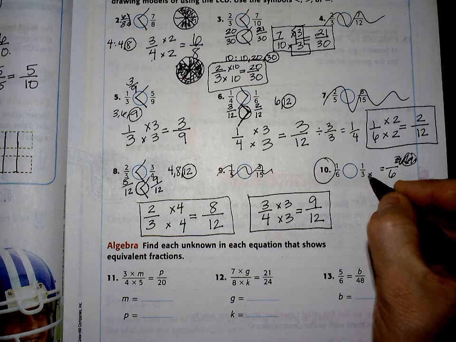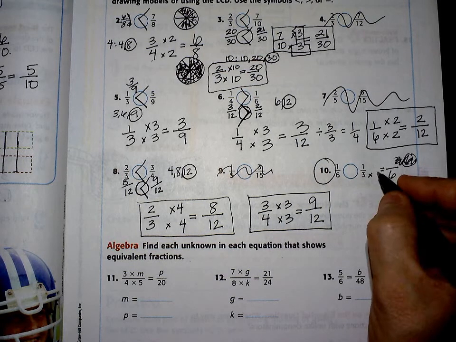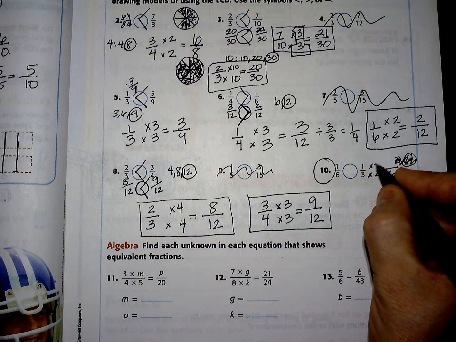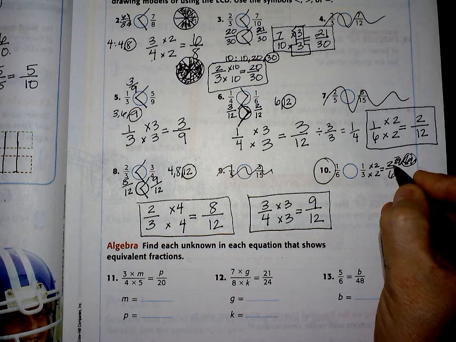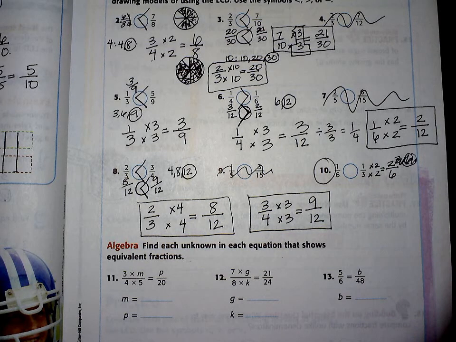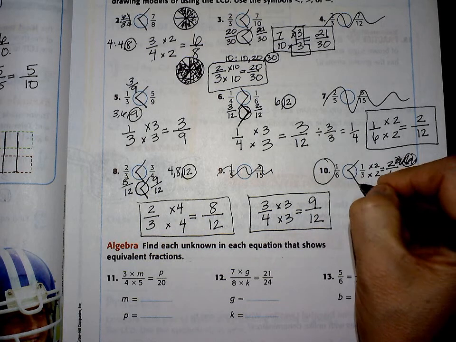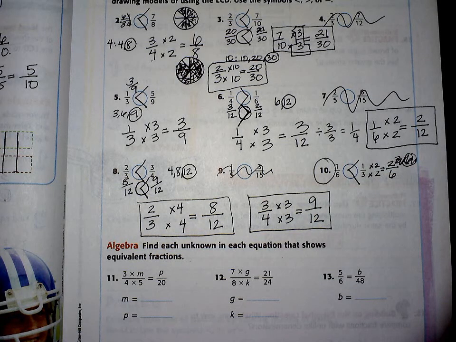3 times what gives you 6? 3 times 2. Same thing to the top that we do to the bottom. 1 times 2 is 2. So now we have 1/6 and 2/6, which is bigger? 2/6. So the alligator eats that 1/3.